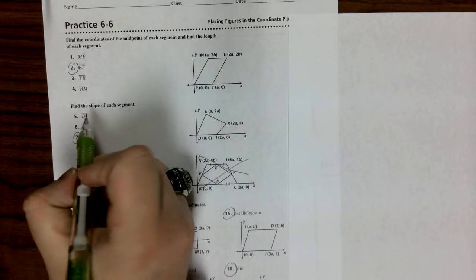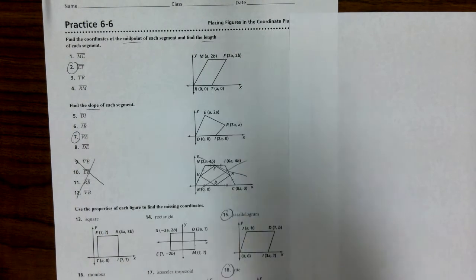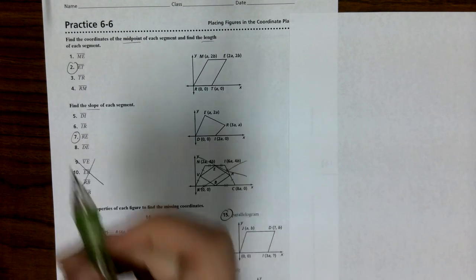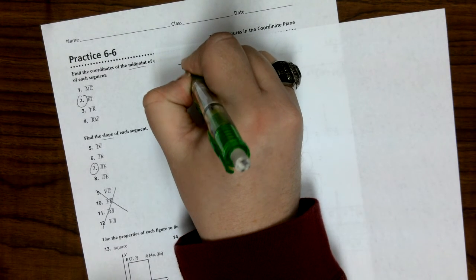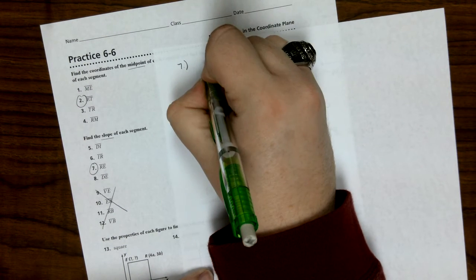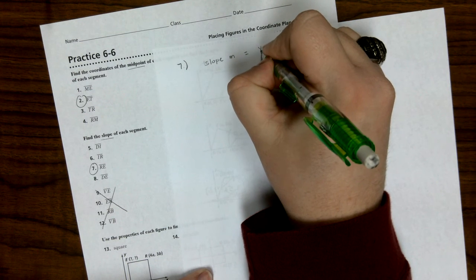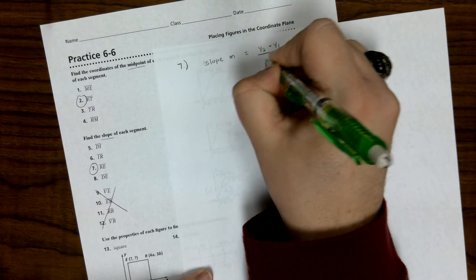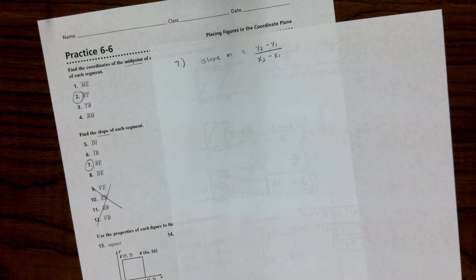I'm going to do number 7. So now I want the slope. The directions say slope. Earlier it said midpoint and find the length. That's why I used midpoint and distance. This time I'm going to use the slope formula for number 7. Slope we call little m. A slope m is going to be y2 minus y1 over x2 minus x1. And again, if you don't have that formula memorized, you're going to have to write it down because I'm not going to remind you every time. You have to know what that is.